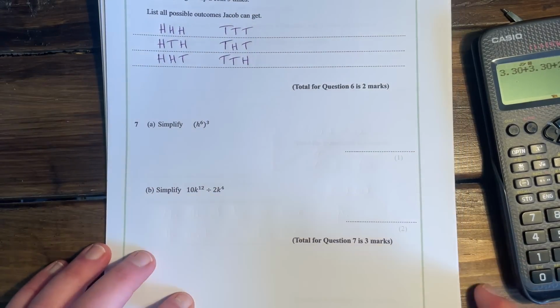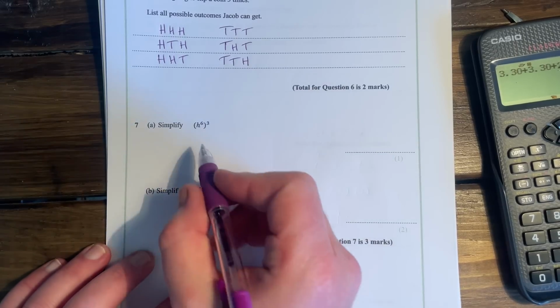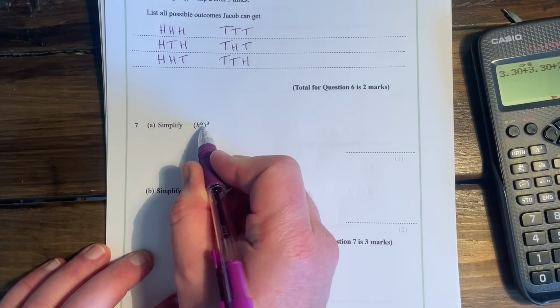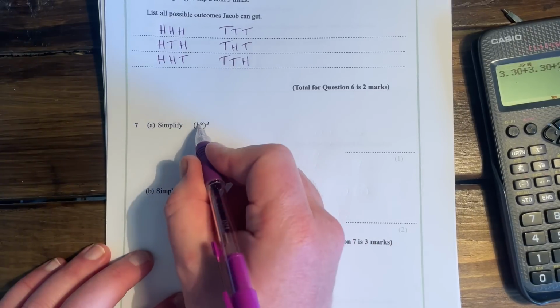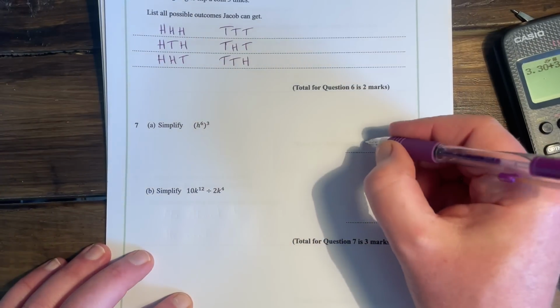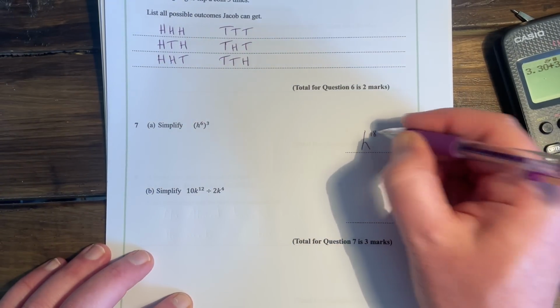Number 7, we've got some index laws. We've got h to the power of 6 to the power of 3. Hopefully you remember the rule for this, but you are allowed to multiply those two together. So 6 multiplied by 3 is 18, so you should have h to the power of 18.